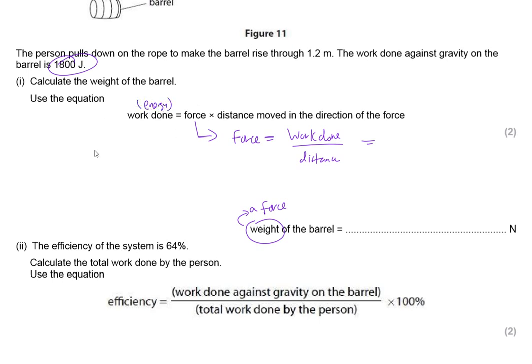Okay. Now, for those who revise, you know this already. Otherwise, you'd be crying. 1800. The distance we know, the distance there. Look, they're giving you the mark for free. They even give you the equation. They tell you the way to get the mark, and the answer is 1500.